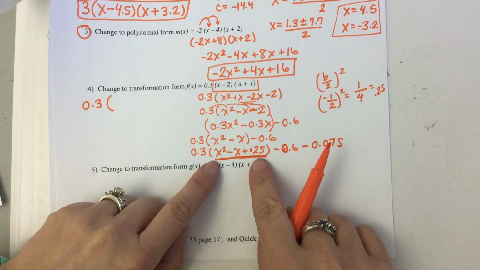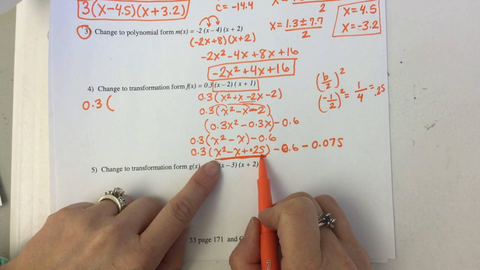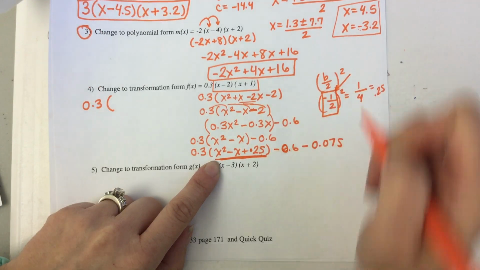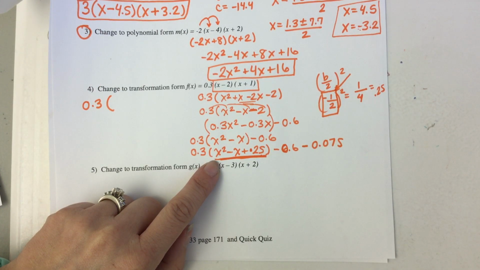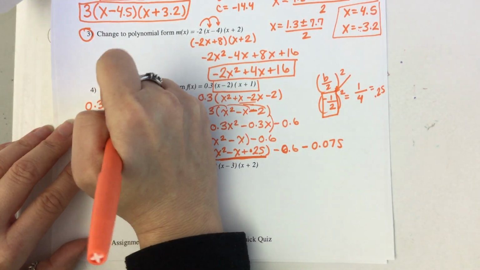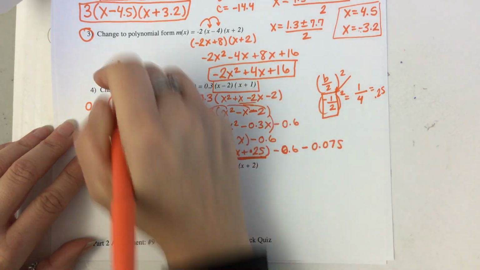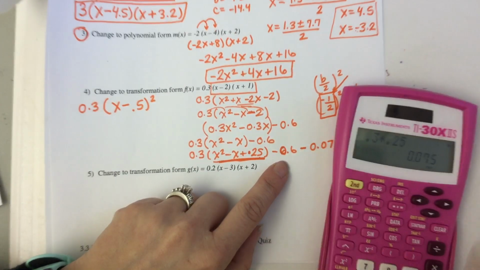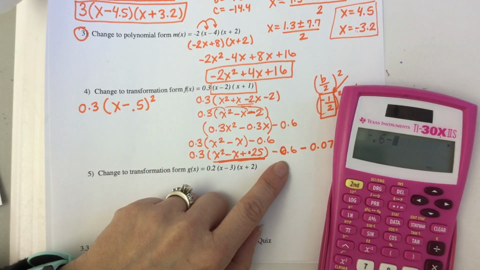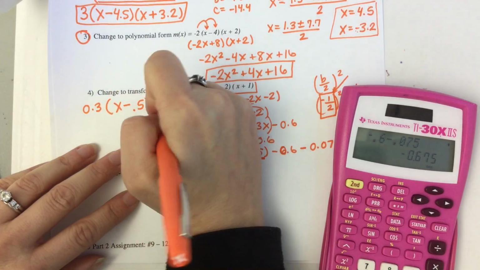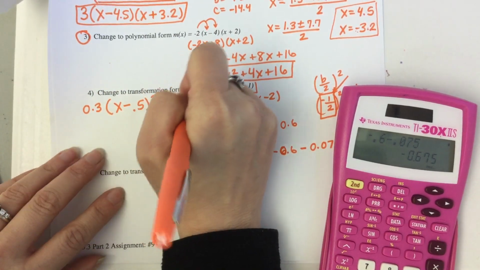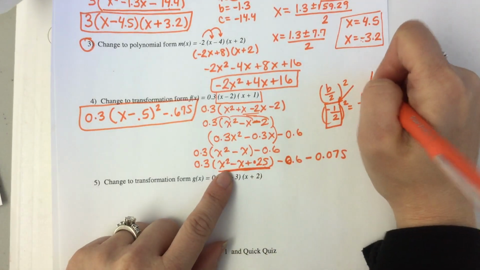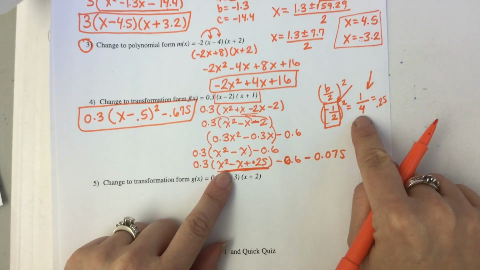Okay, when you complete the square, what the value is going to be is whatever was inside the parentheses before you squared it. So in this case, it's going to be x, and this is a negative 1/2, so minus 0.5 squared. Now if I combine these two, negative 0.6 minus 0.075, it is negative 0.675.